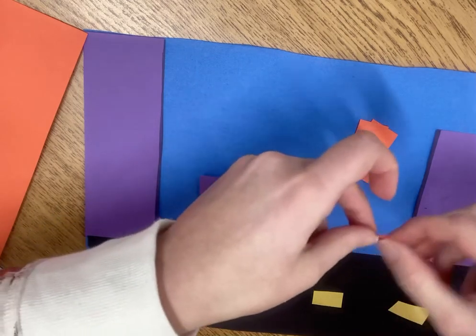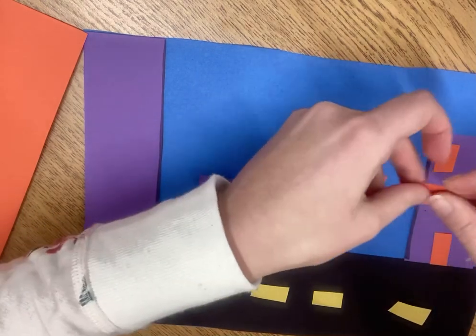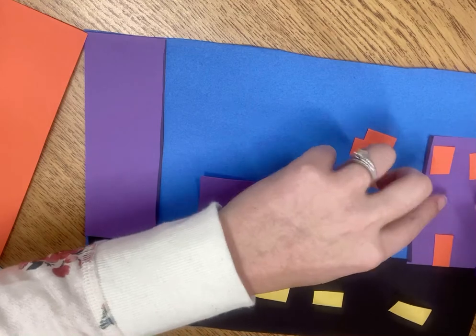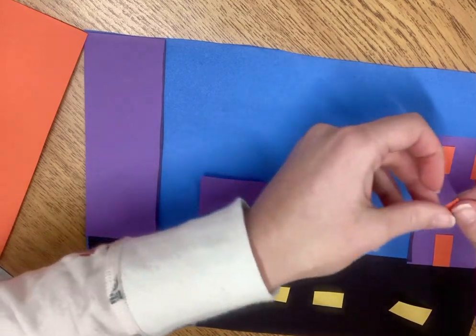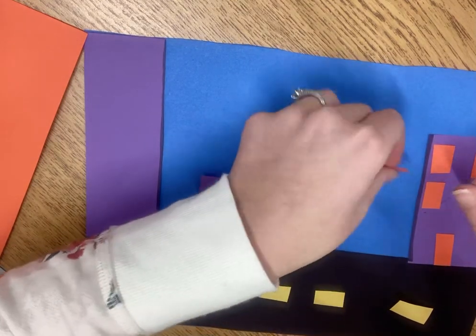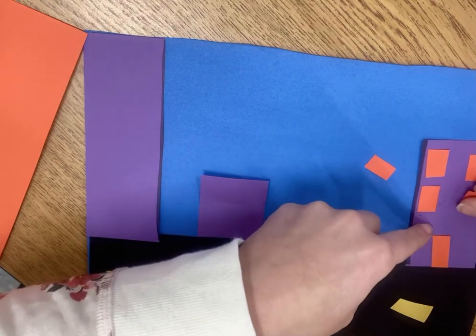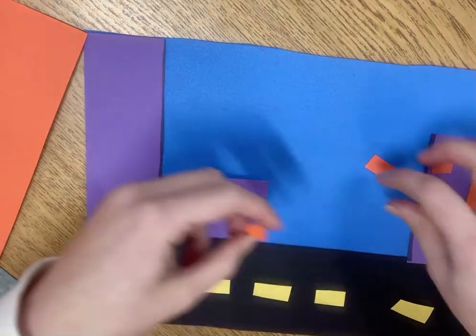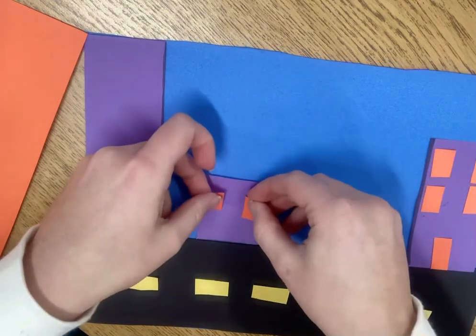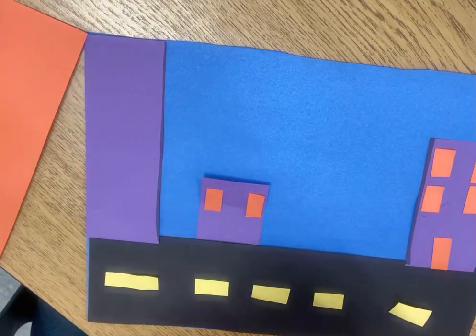You could use a marker or a crayon or colored pencil to add those details in. You can add in those lines for the windows. You can add in door handles and doorknobs or other designs you might see in your building. Put this in my house over here. You can draw some shapes on too.